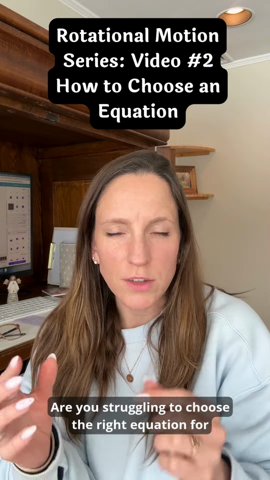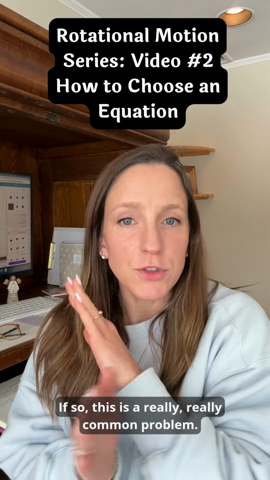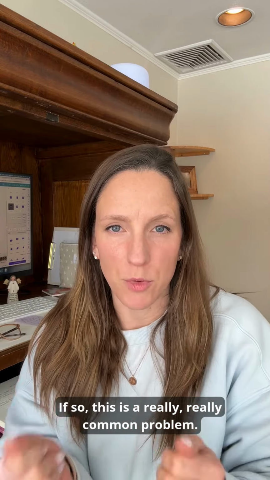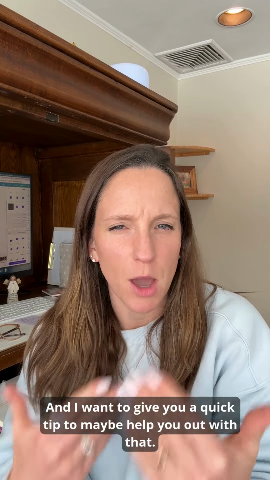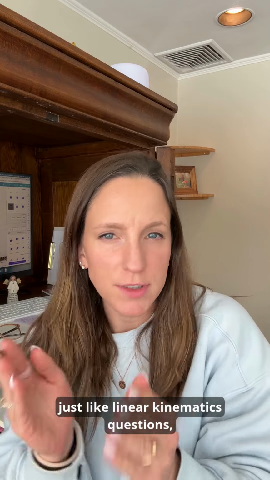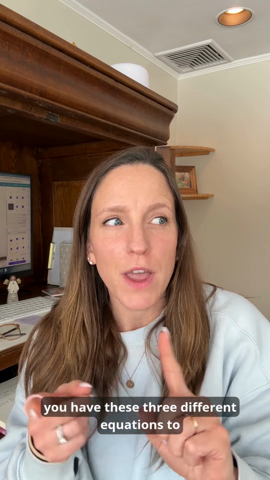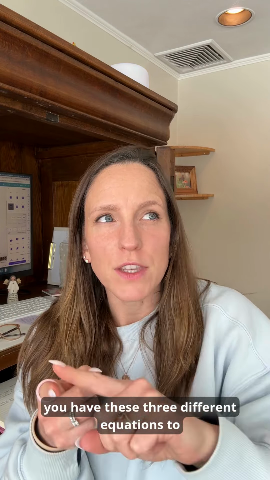Are you struggling to choose the right equation for rotational kinematics problems? If so, this is a really common problem, and I want to give you a quick tip to maybe help you out with that. So, rotational kinematics questions, just like linear kinematics questions, can be difficult because you have these three different equations to choose from, and you often have a lot of variables.